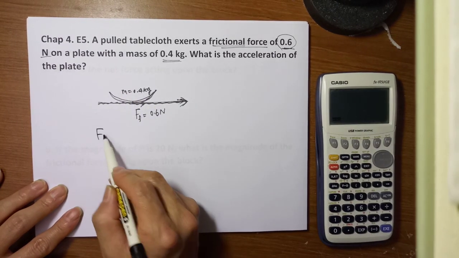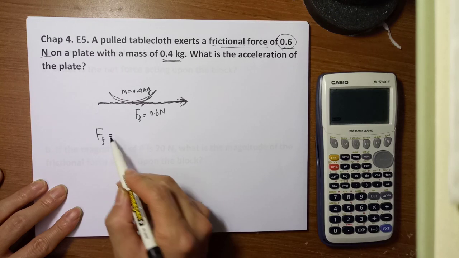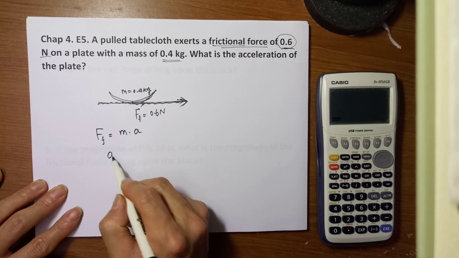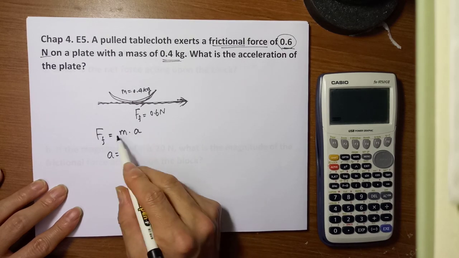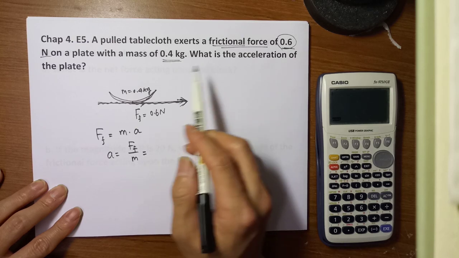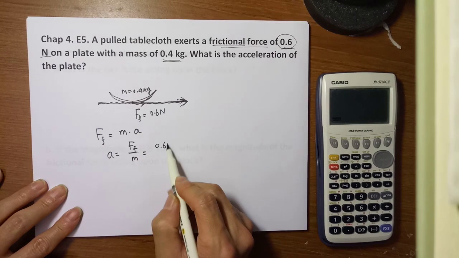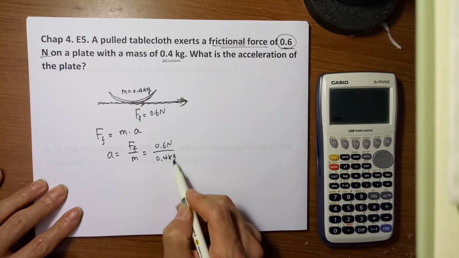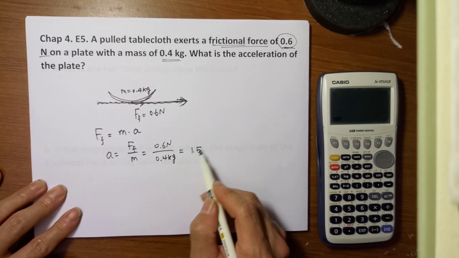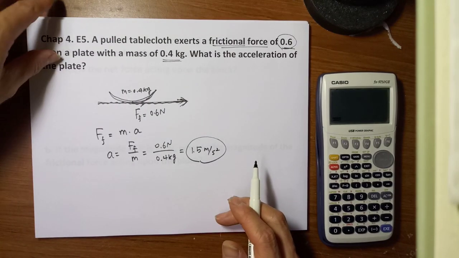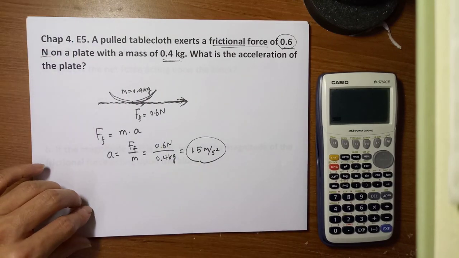So FF equals mass times A. So A equals FF divided by M. Then FF is 0.6 Newton and M is 0.4 kilogram. Then 1.5 meter per second squared, which is your acceleration for the dish by the tablecloth.